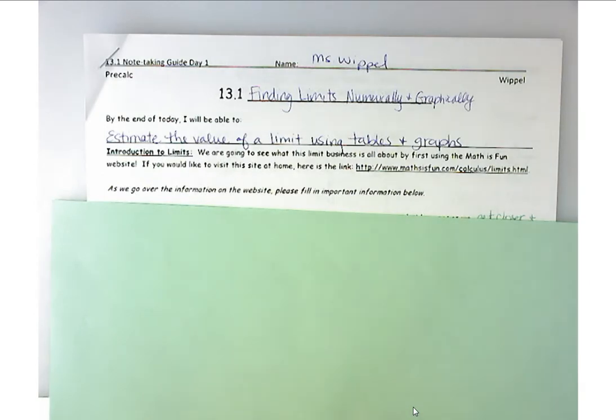Okay, so for 13.1, we are going to start the exciting world of limits. We're going to find limits numerically and graphically today. And by the end of today, you're going to be able to estimate the value of a limit using tables and graphs. So we're going to explore this limit business by first using the Math is Fun website.